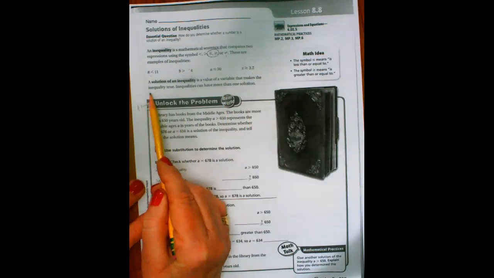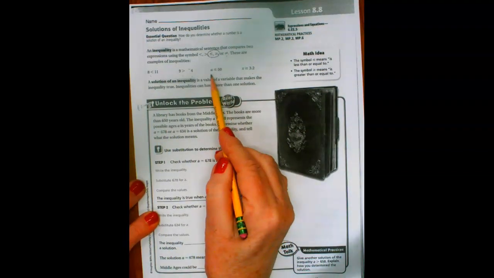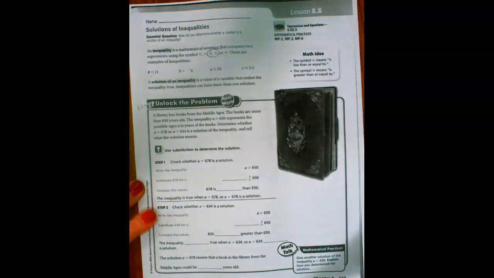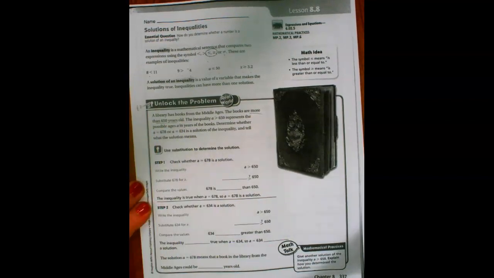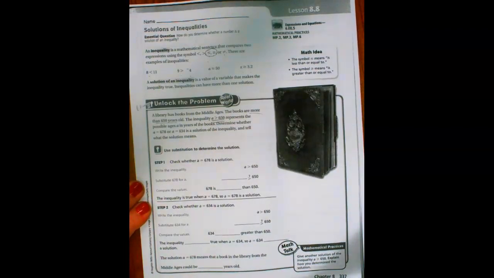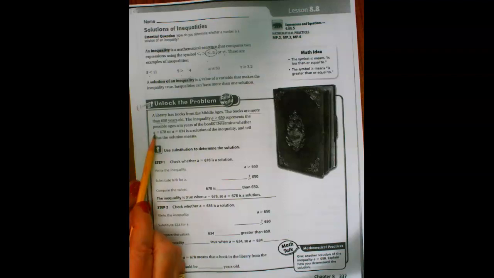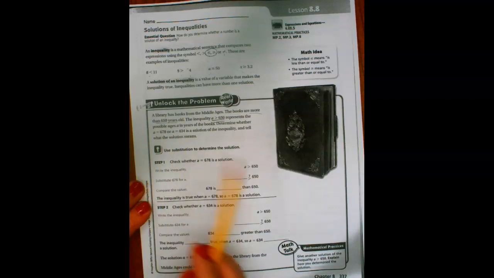So a solution of an inequality is a value of a variable that makes the inequality true. And inequalities can have more than one solution. So a library has books from the Middle Ages. The books are more than 650 years old. The inequality A is greater than 650 represents the possible ages, A, in years of the books. Determine whether A equals 672 or A equals 634 is a solution of the inequality, and tell what the solution means.